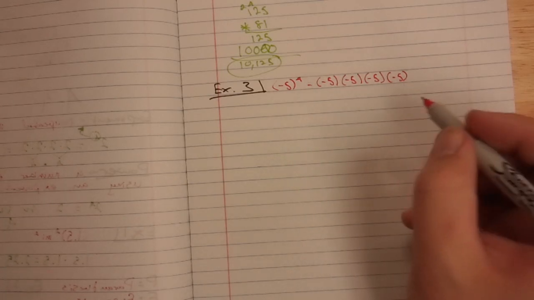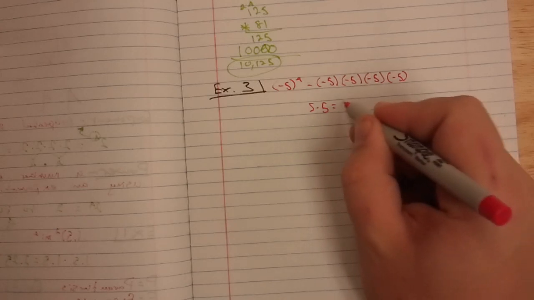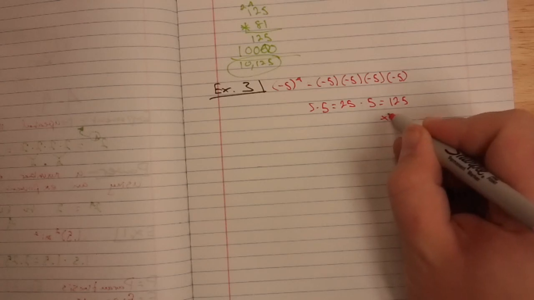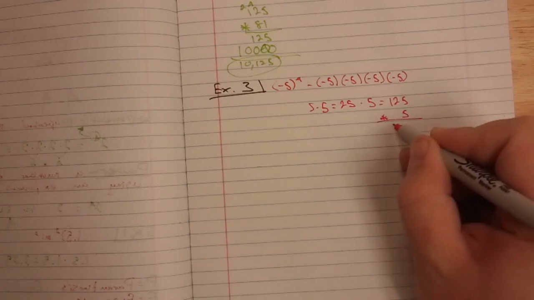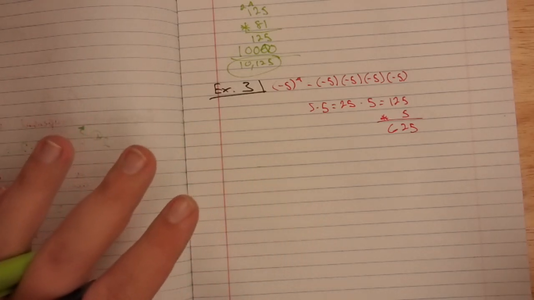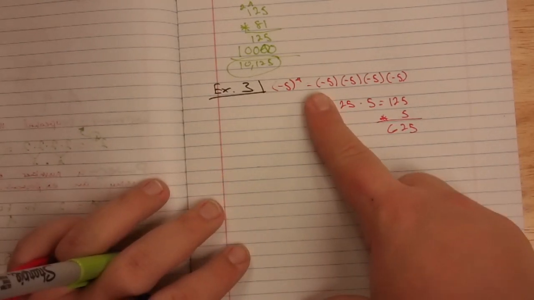I'm just going to ignore the negatives right now and do 5 times 5 equals 25. That times 5 equals 125, and then that times 5 equals 625. Yes, Elijah. You could do 25 times 25. Absolutely, you could definitely do 25 times 25. You did it a different way. 25 times 25, 625? Yes.